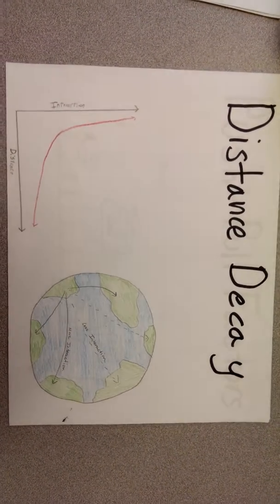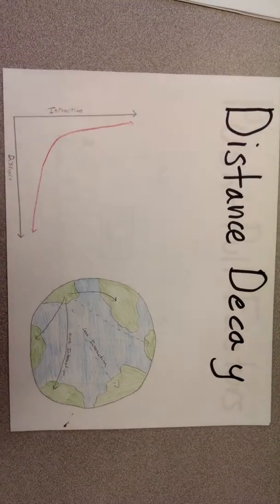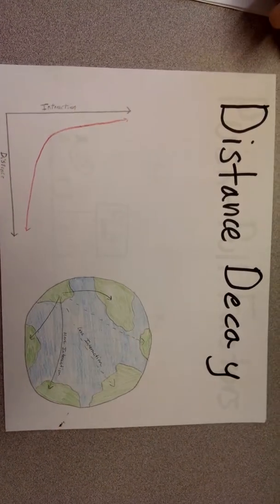Distance decay. Distance decay shows that the farther away one is from a country, the less interesting or attractive the country seems to migrate to.